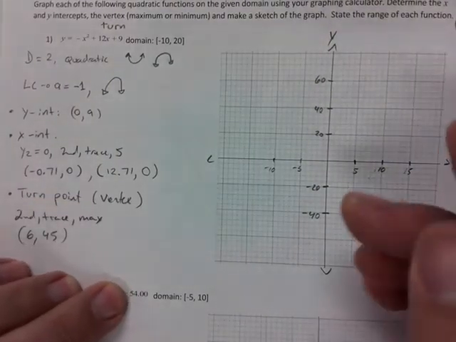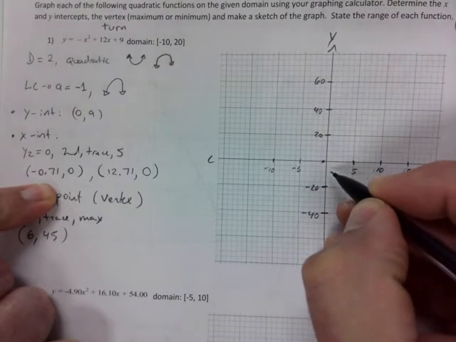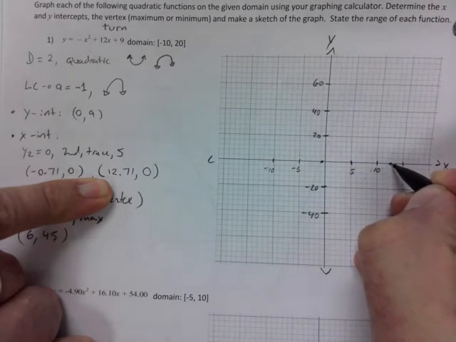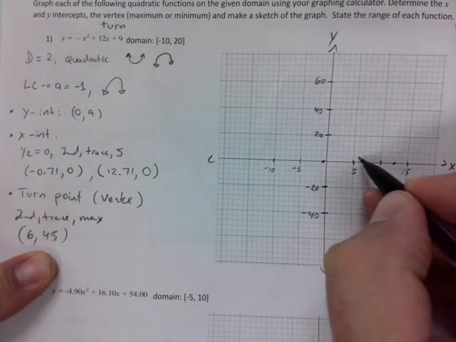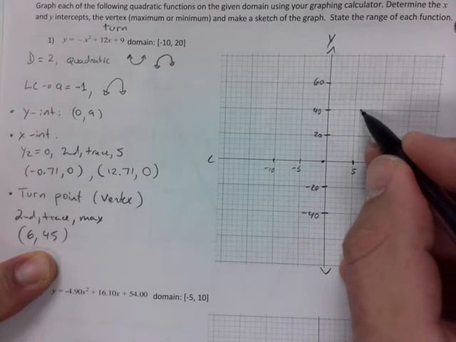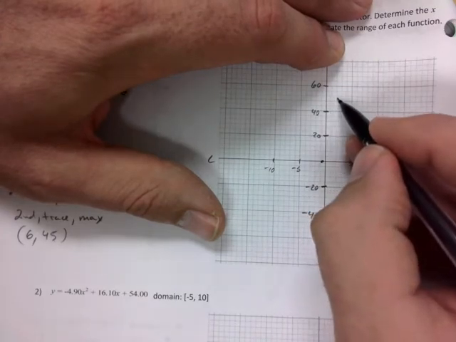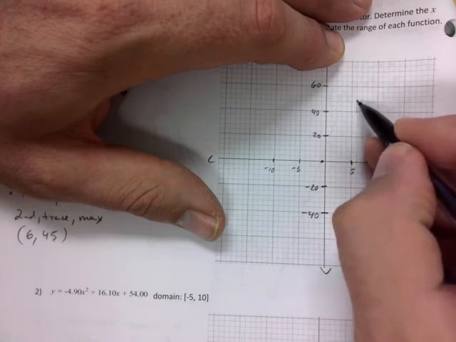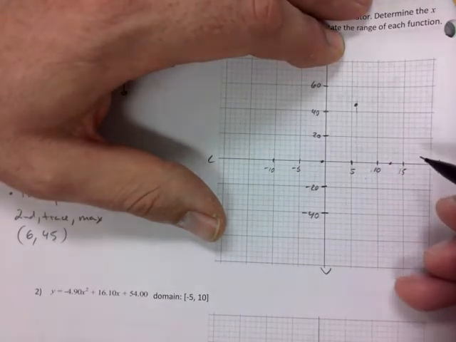And now we're going to proceed at plotting our points. So -0.71, that's right about there, not quite at 1. And then 12.7 is close to 13, right? And the turning point is 6, 45. So this is 40. And I guess that would mean that this is about 50 here, right? So 45 is about halfway between 40 and 50, right? So that is where I want it.